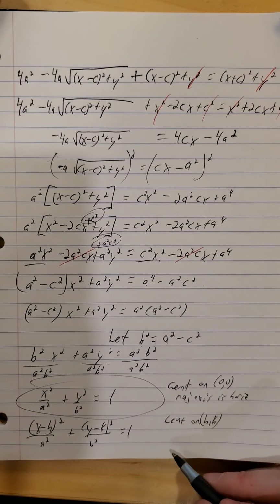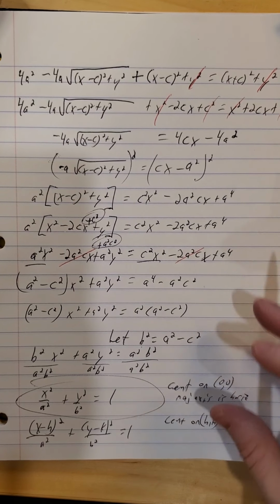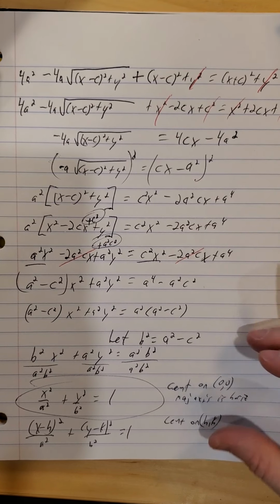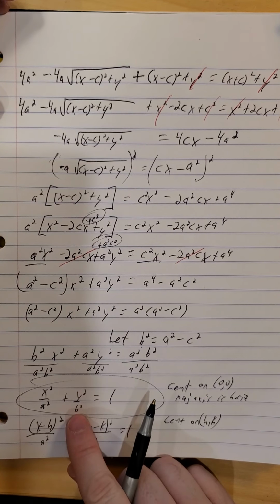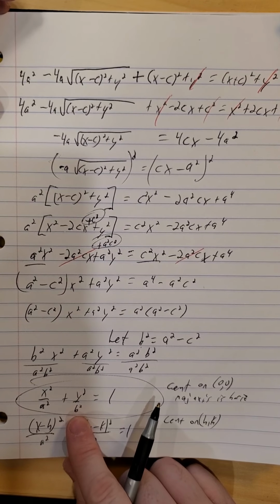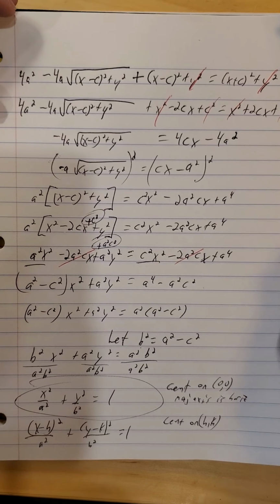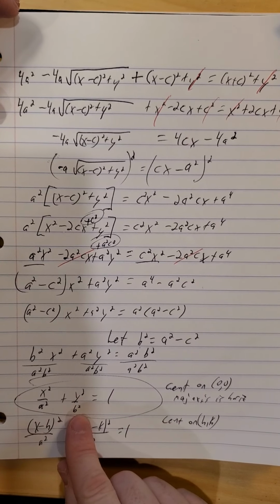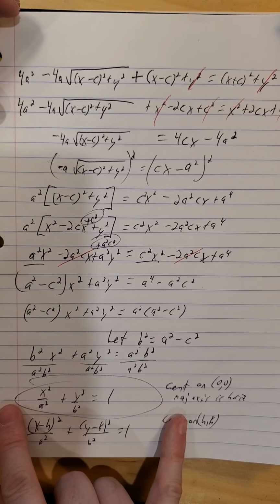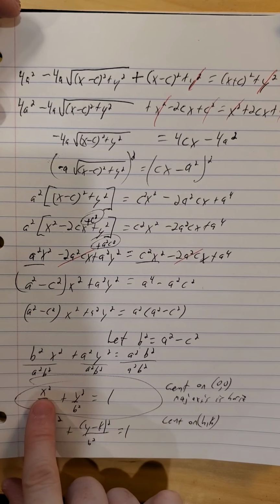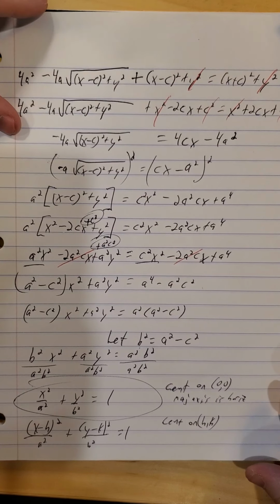And we could construct a similar idea using the exact same method, but setting up the major axis to be vertical, so we don't have to walk through it again that way. Just basically the bigger denominator would be underneath the y instead of underneath the x. So wherever your bigger denominator is, that one is your major axis, either parallel to the x-axis or parallel to the y-axis, depending on who's larger.